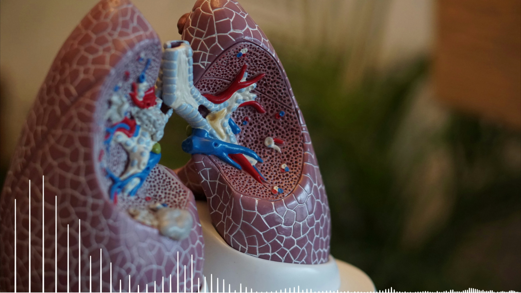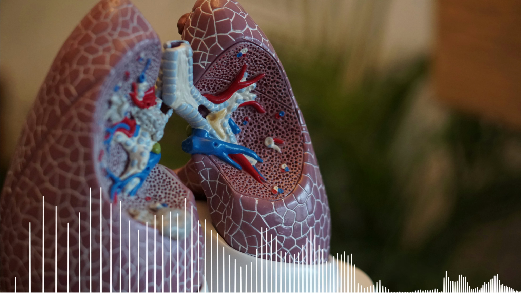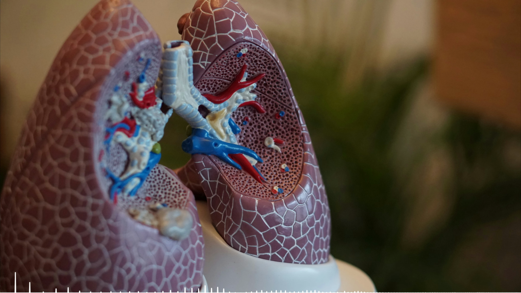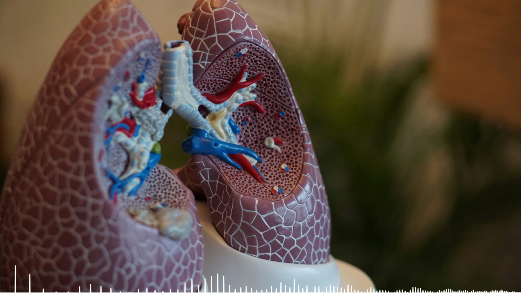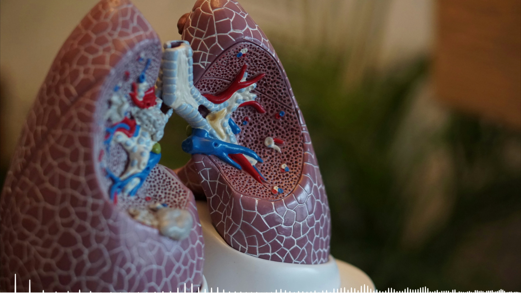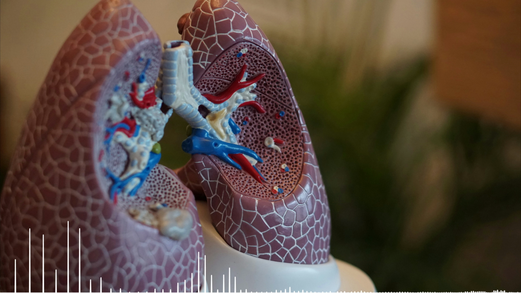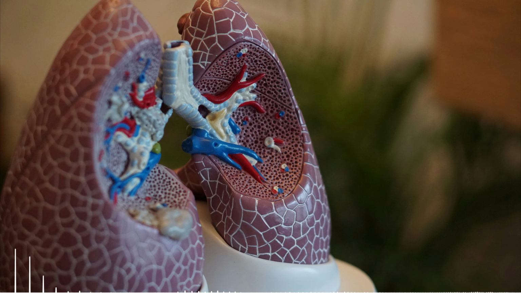So when would you actually consider using NMBs in ARDS? UpToDate suggests reserving them for those really tough cases, severe hypoxemia that just won't respond to our usual ventilation and sedation. Basically, when we've tried everything else, and the benefits might outweigh the risks in that extreme situation. Okay, that clarifies things. What about inhaled pulmonary vasodilators? UpToDate mentions those as well. What's their place in managing ARDS?